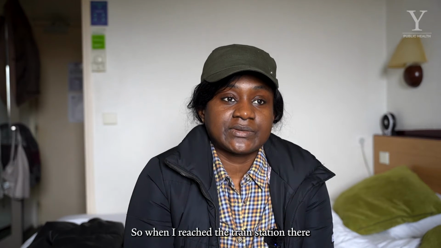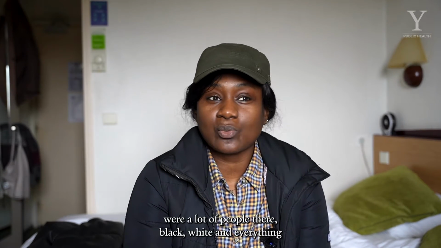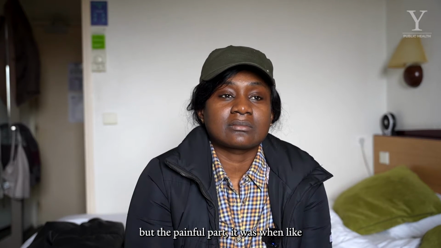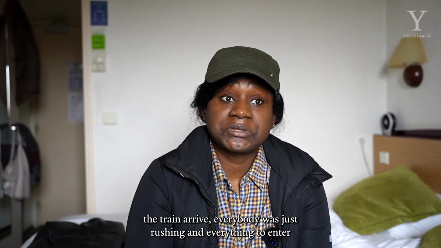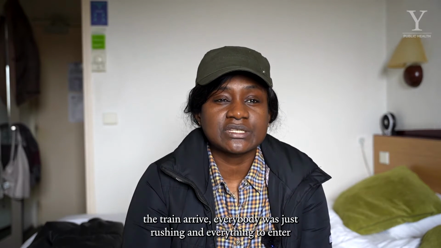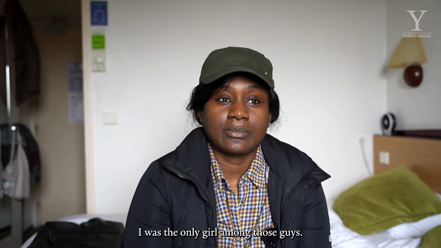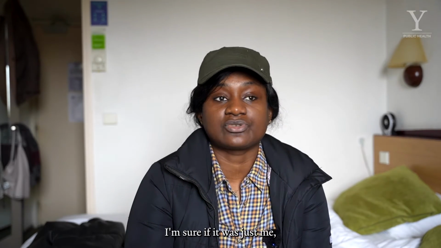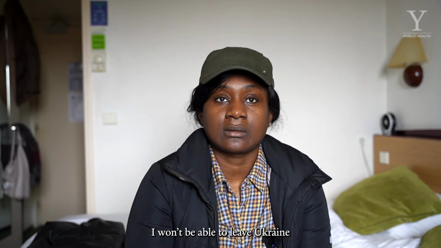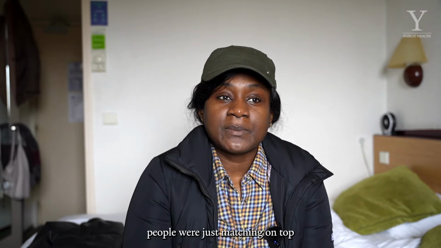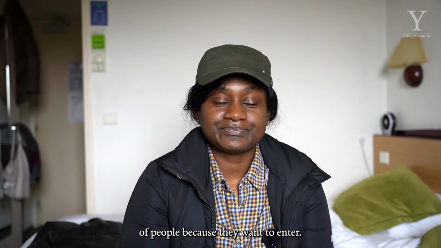So when I reached the train station, there were a lot of people there, black, white, and everything. But the painful part was when the train came. At 5 p.m. the train arrived. Everybody was just rushing to enter the train. That was the worst part. I was the only girl among those guys. I'm sure if it was just me, I wouldn't have been able to leave Ukraine, because the pressure and the tension were a lot, and people were just marching on top of people because they wanted to enter.